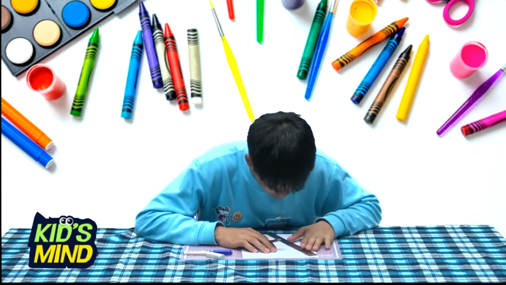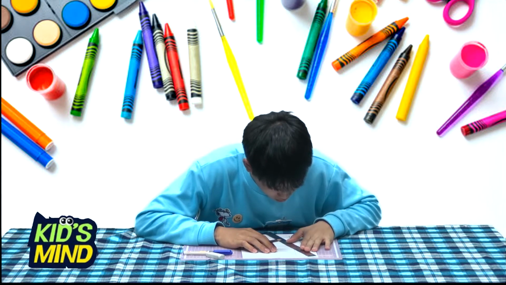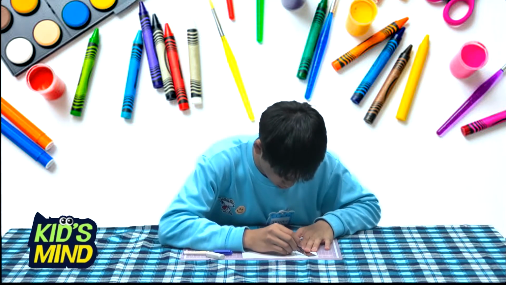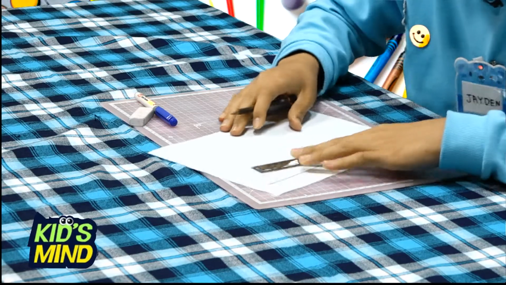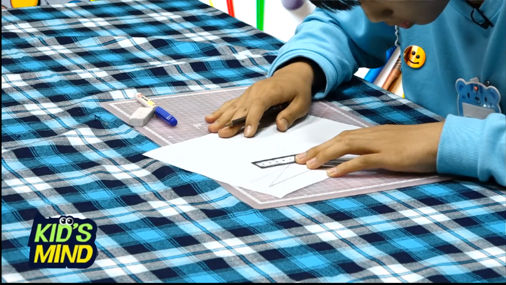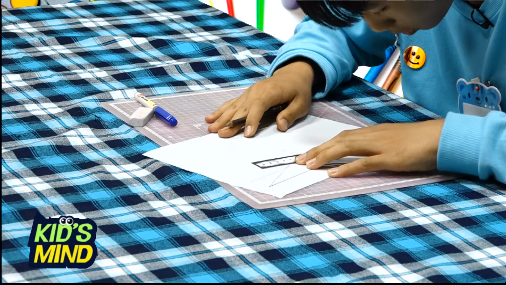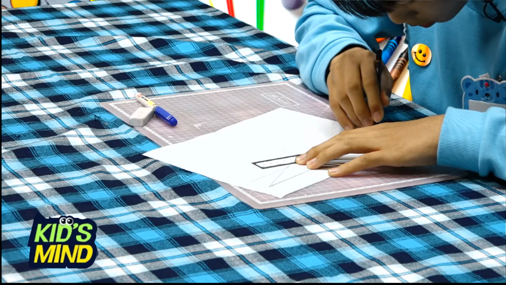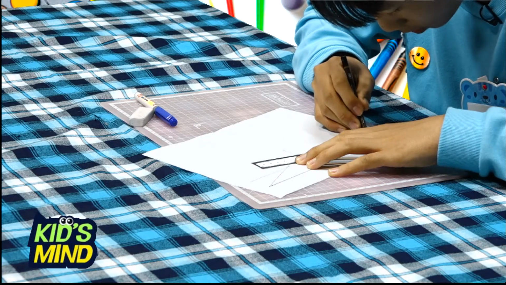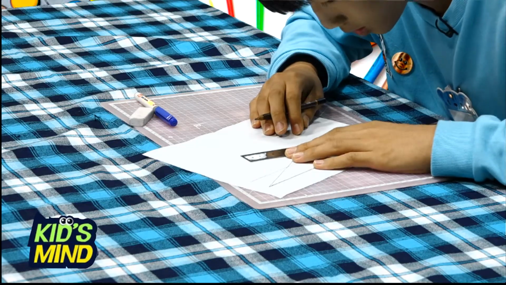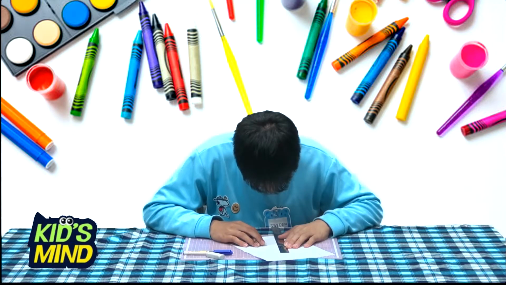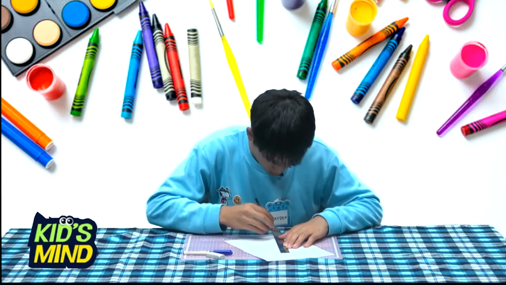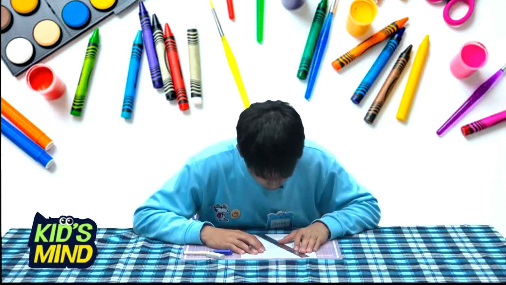So draw this also here. And also the opposite side the same. This edge should meet here. So make one line. Also apart.